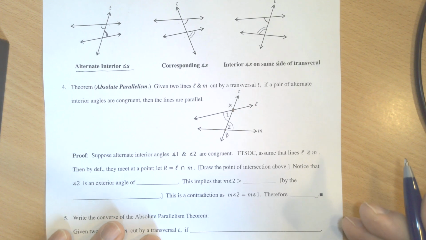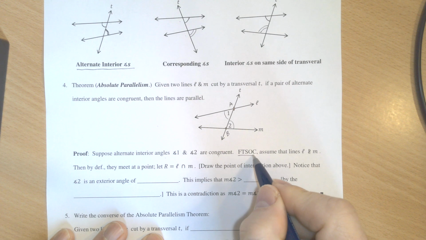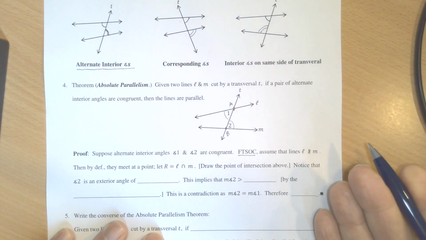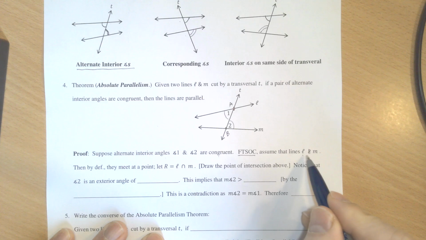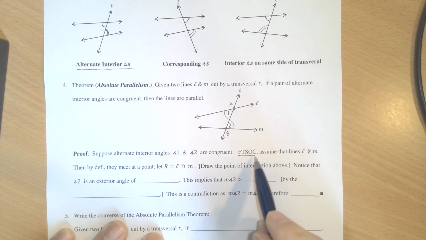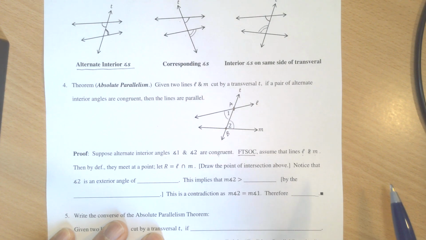Well, we're going to do a proof by contradiction here. FTSOC stands for "for the sake of contradiction," let's assume that lines L and M are not parallel. And then we'll reach a contradiction, which implies that this statement is false. That would show that L is parallel to M.